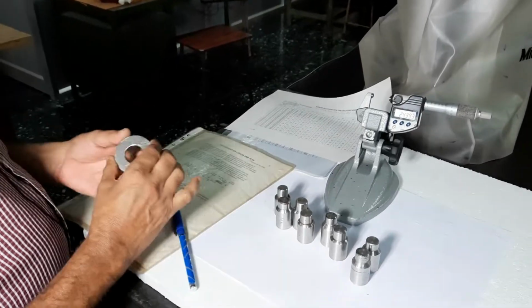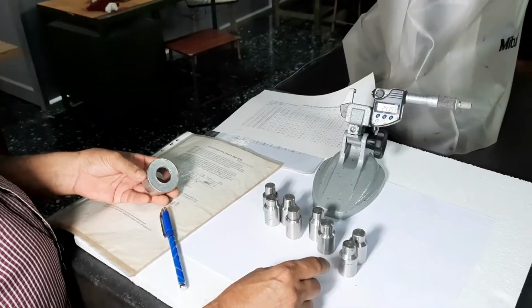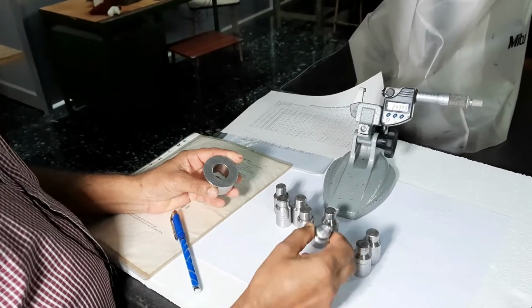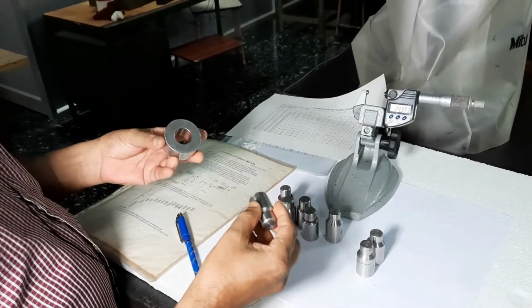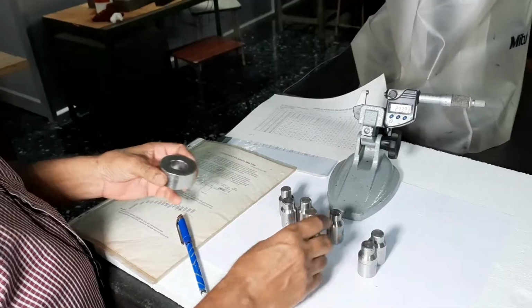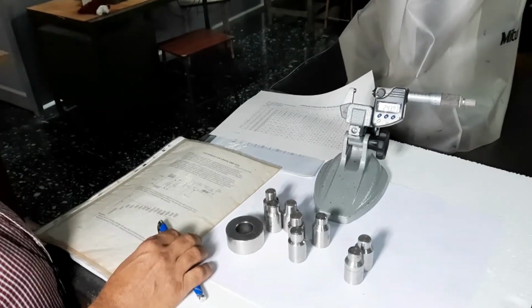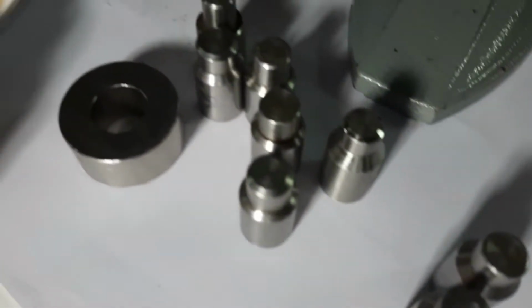You're having a hole and a number of shafts. Using this we can study the relation between the type of fit we are using. There are three types of fit: clearance fit, interference fit, and transition fit.